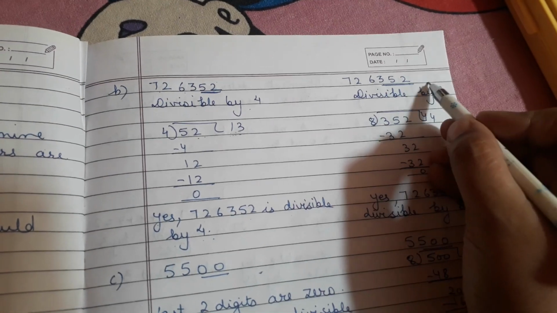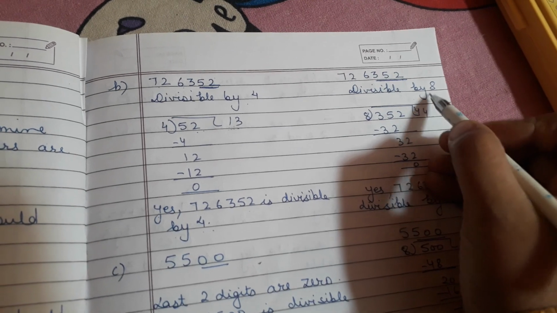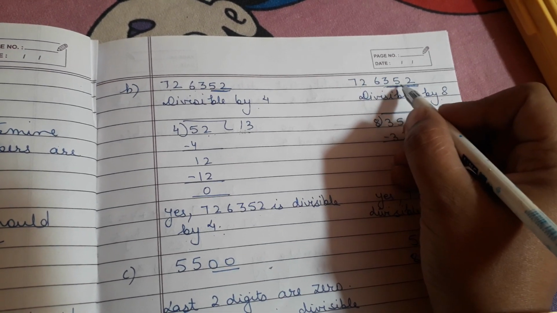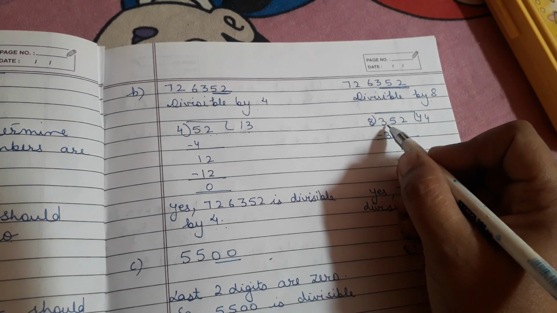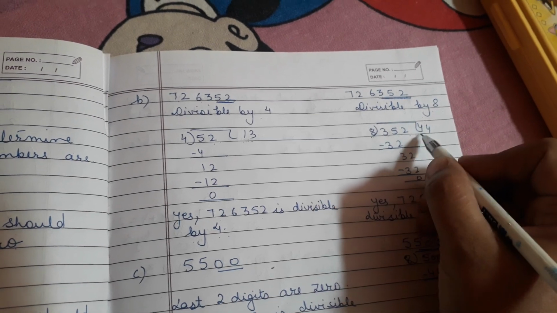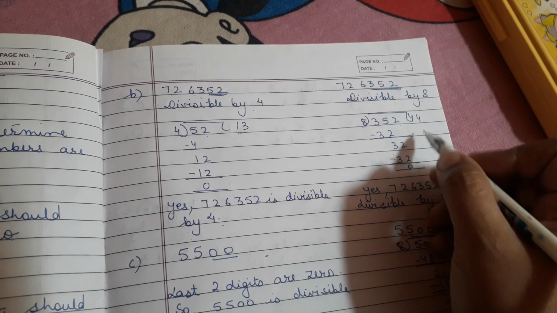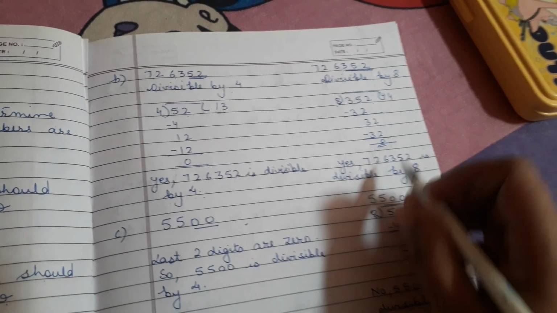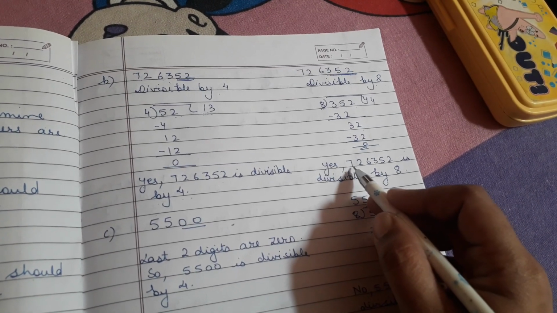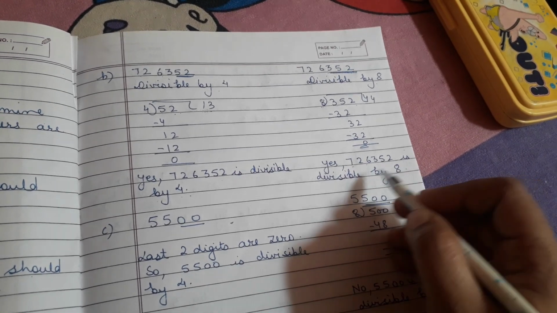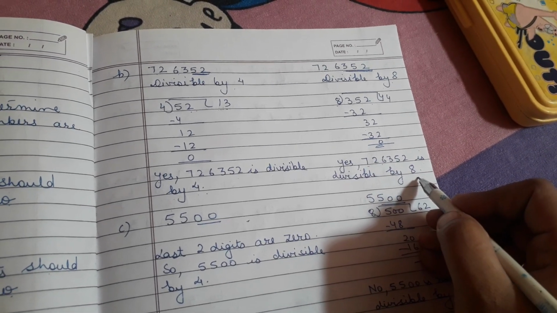Now for the same number, we have to check divisibility by 8. So we'll take the last three digits. The last three digits are 352. We'll check whether 352 is divisible by 8 or not. 8 fours are 32, again 32, yes. So here the remainder is coming out to be 0. So this number 7,26,352 is divisible by 8.